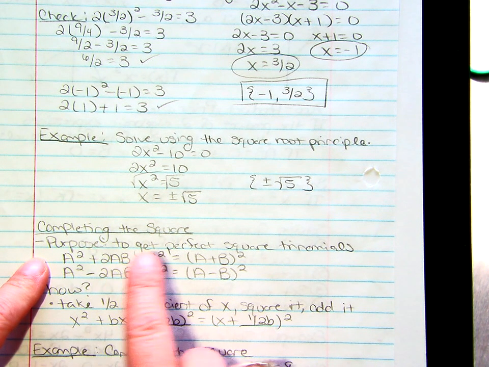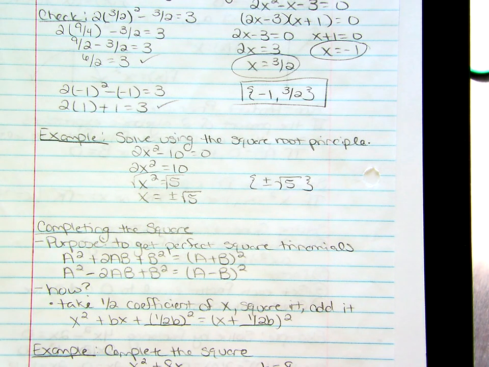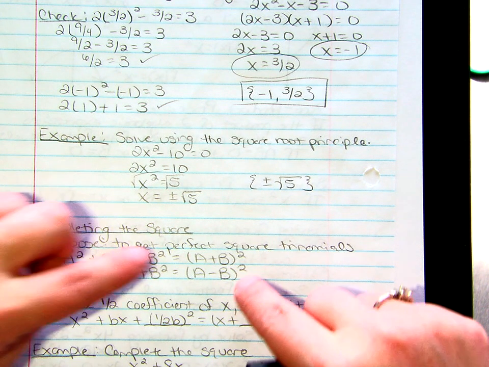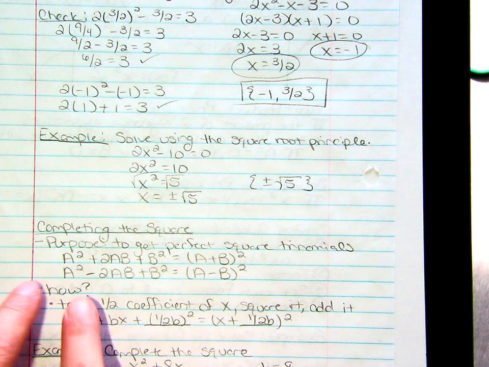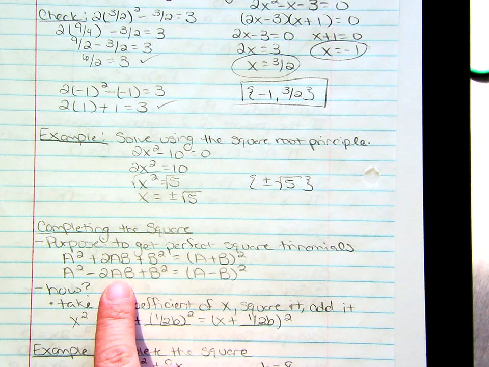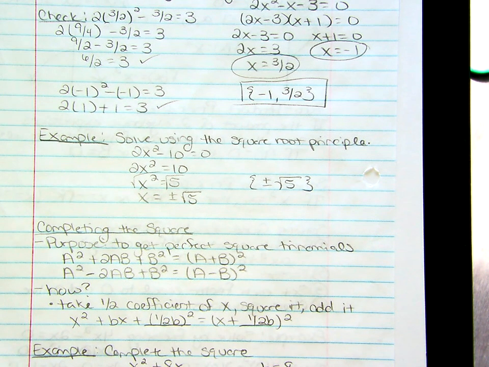And what happens is when you factor that, you get a plus b times a plus b. So you have a plus b squared. You have a perfect square. And so that's what's nice about completing the square. If you have a squared minus 2ab plus b squared, then what that factors into is a minus b times a minus b, which is a minus b squared. It's a perfect square trinomial.